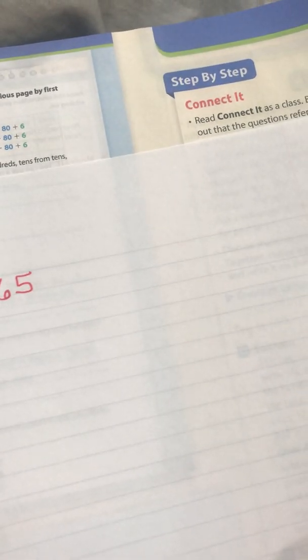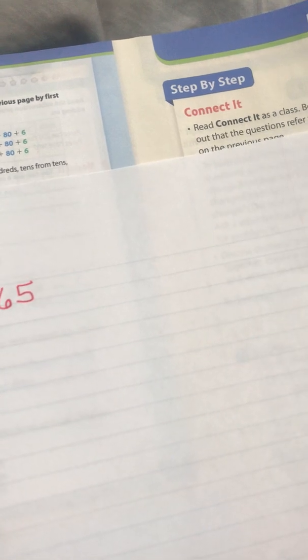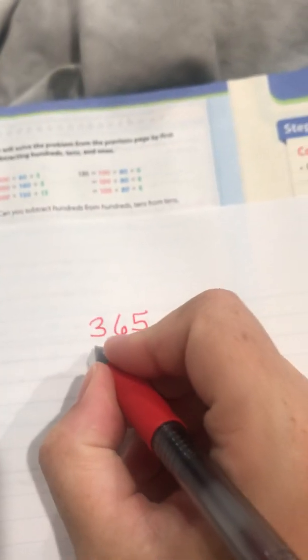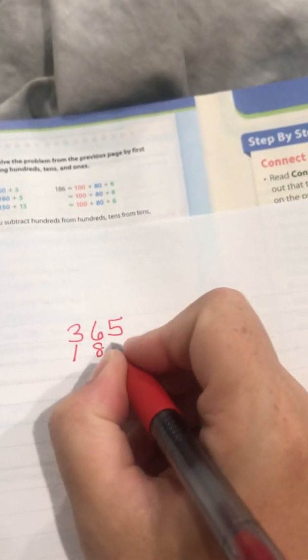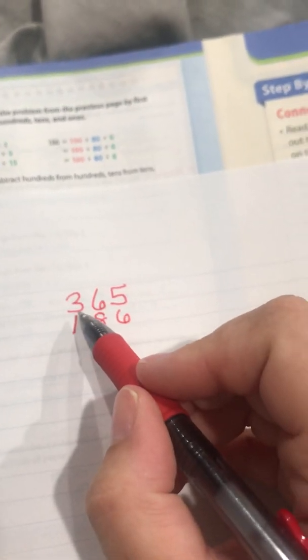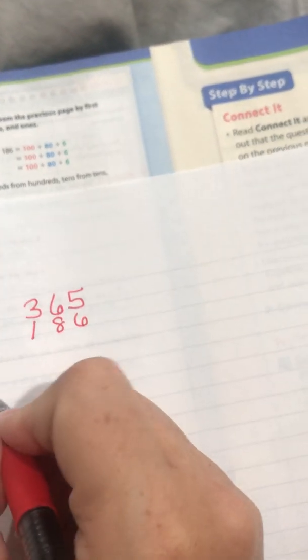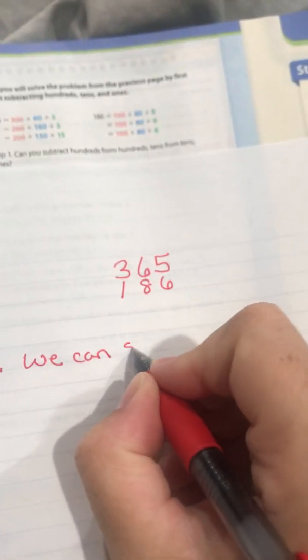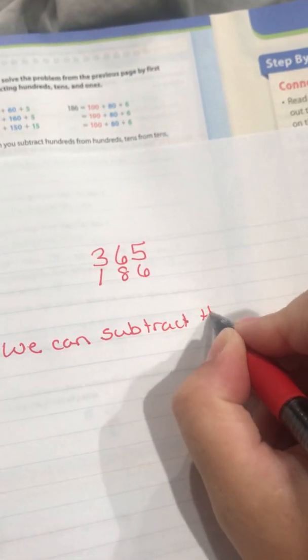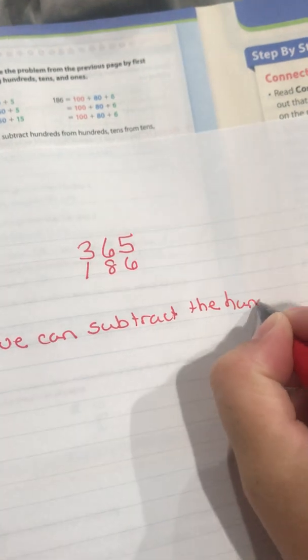It says, look at 365 in step 1. Can you subtract hundreds from hundreds, tens from tens, and ones from ones? Okay, well, let's look at our problem. Would we have enough hundreds to subtract 100 from it? Well, yeah. So on number 9, we're going to say we can subtract the hundreds.